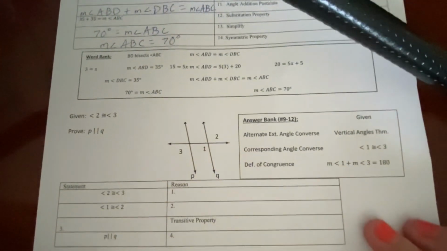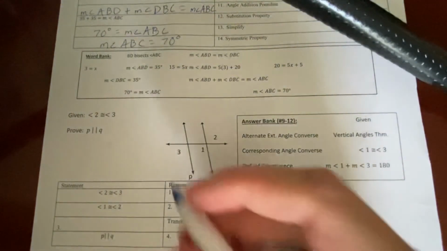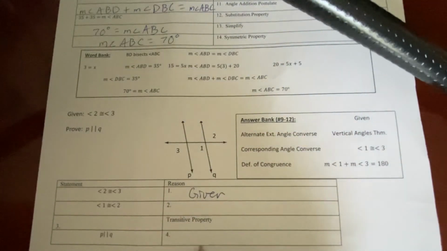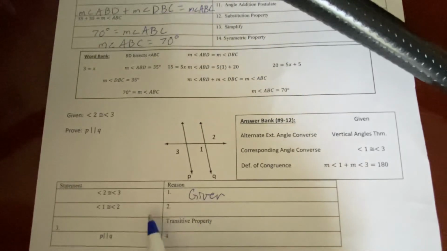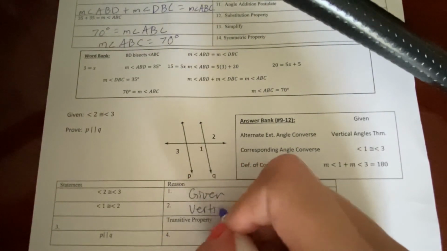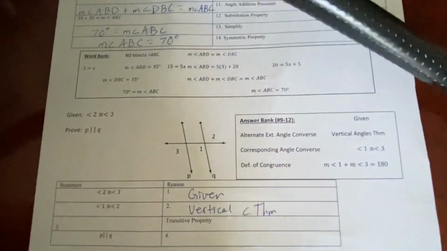All right, the last one, okay, again, we can use the word bank. We know 2 is congruent to 3 because of given. We know that this last one is going to be a converse because we're proving something is parallel. We know angle 1 and angle 2 are congruent because of the vertical angle theorem.